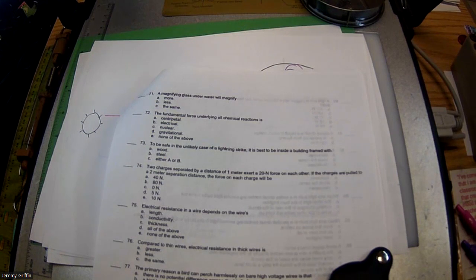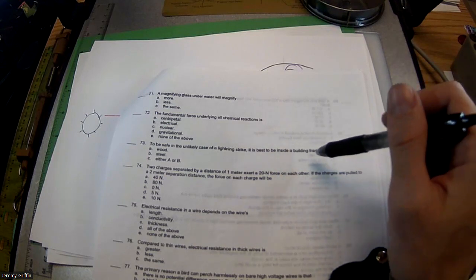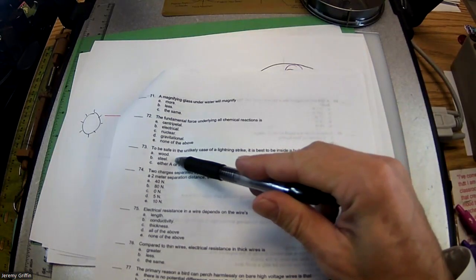Guys good? To be safe in the case of a lightning strike, it's best to be inside a building framed with wood or steel. Steel. Let's go with steel, because that's a conductive material, the path of least resistance. Lightning wants to go through the frame and not through you. All right, that's going to be our pause point right there.